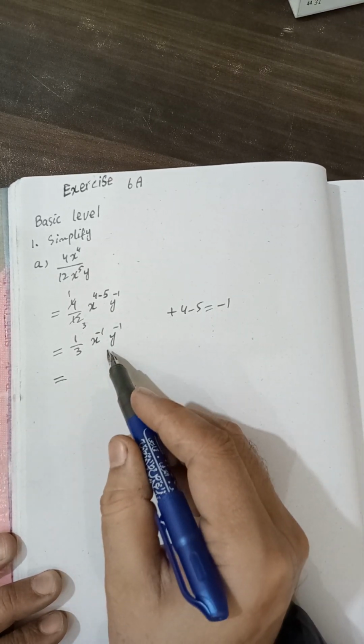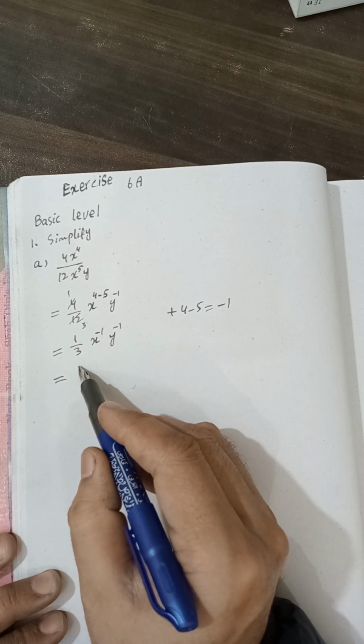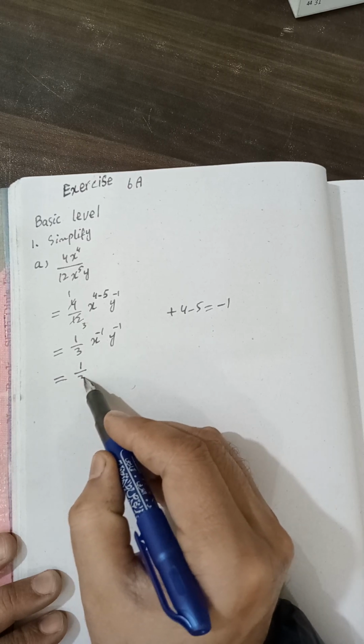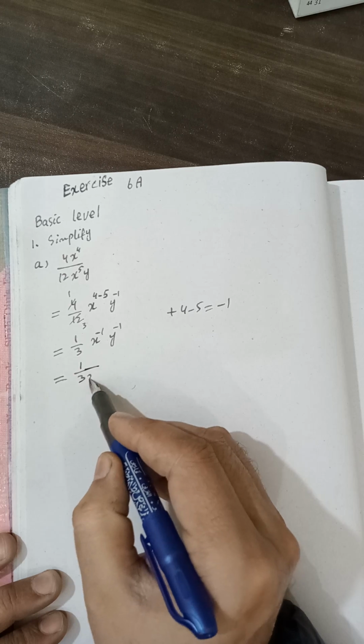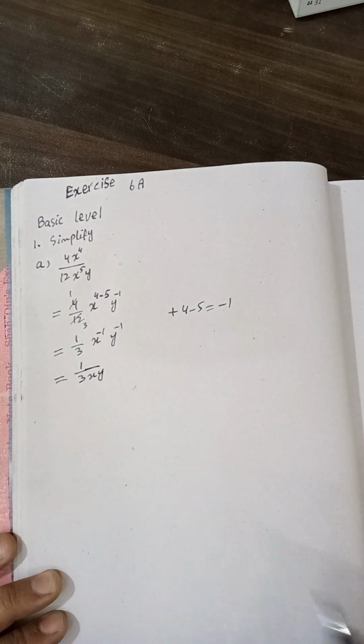You can write it as is, it is also an answer, but you can write it in the form of positive terms. It will become 1 over 3xy. This is our answer.